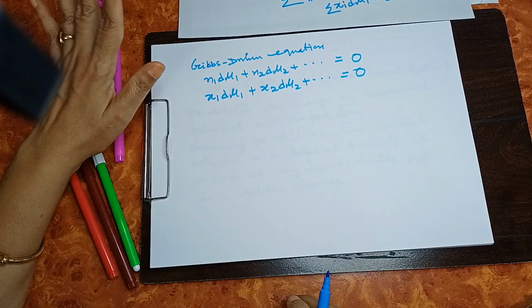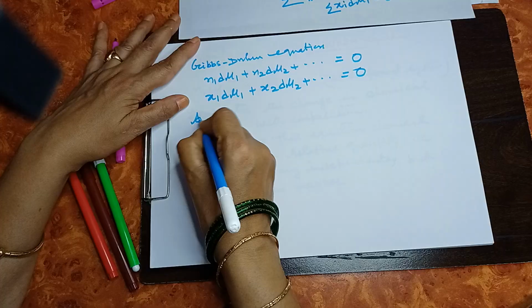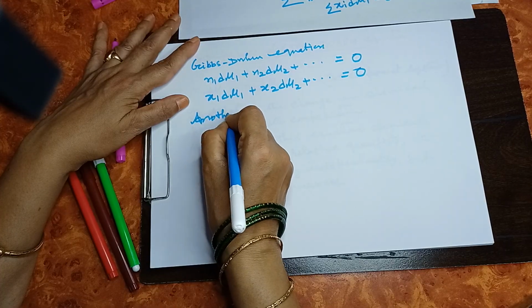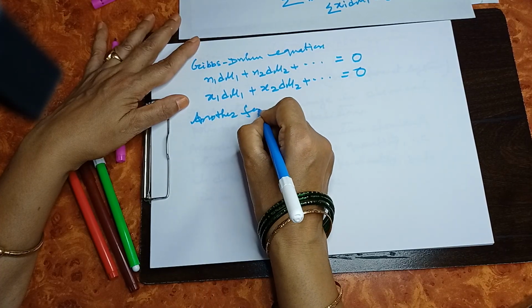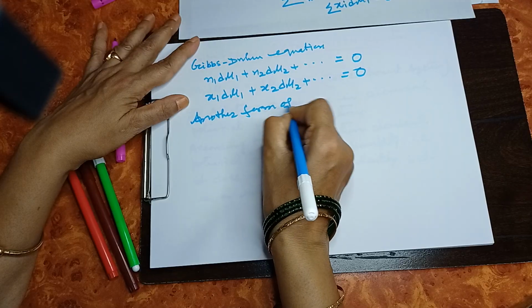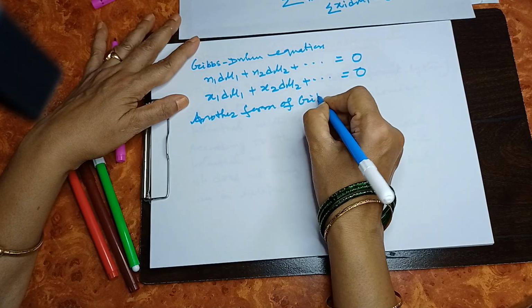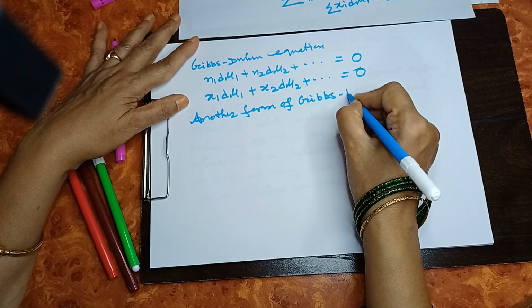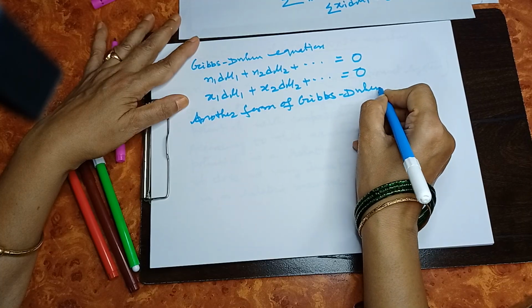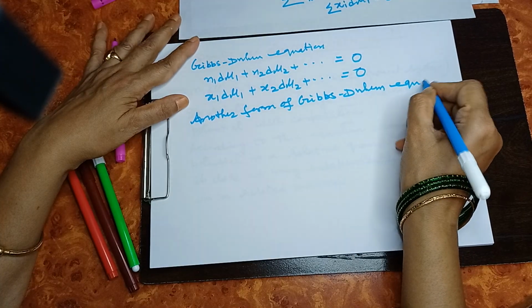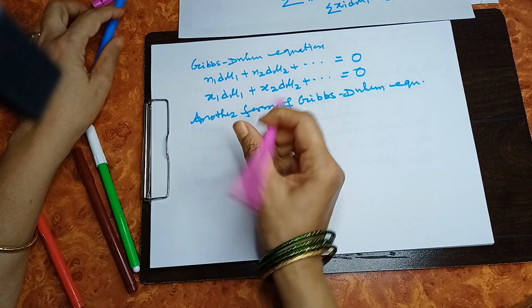Now let's derive another form of the Gibbs-Duhem equation. Let's see. Okay, we'll take another form.